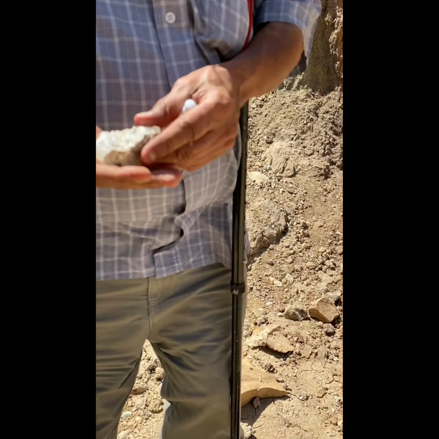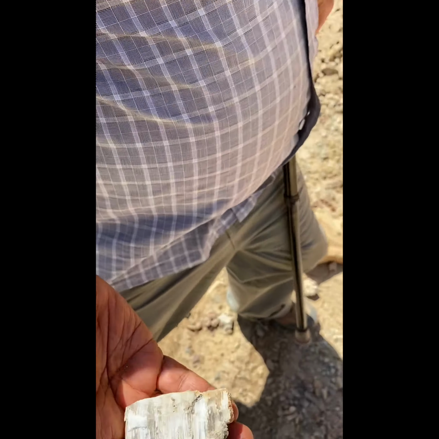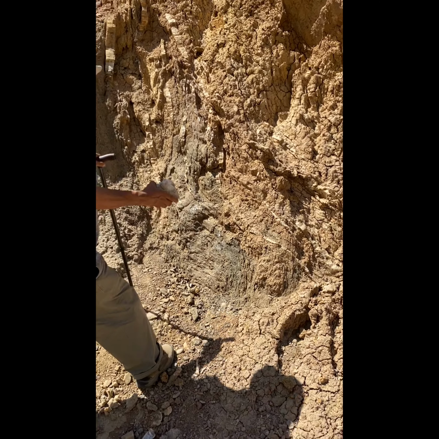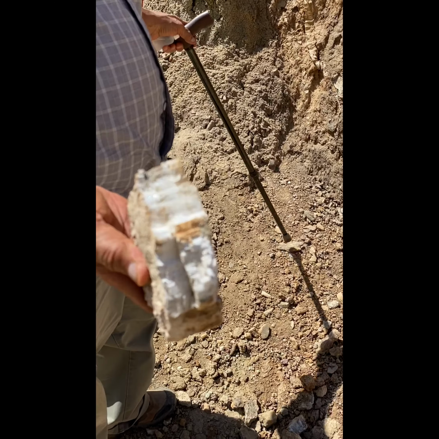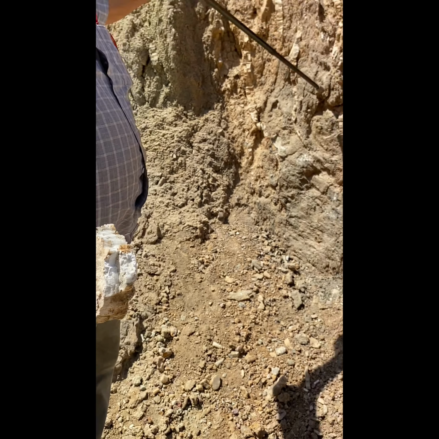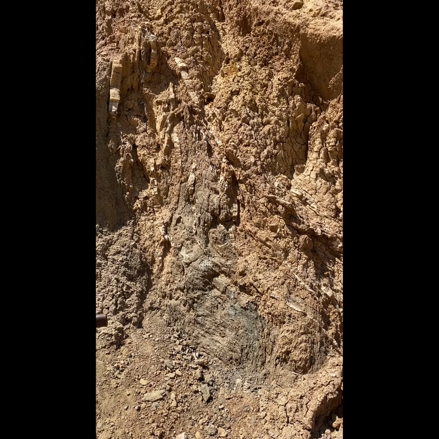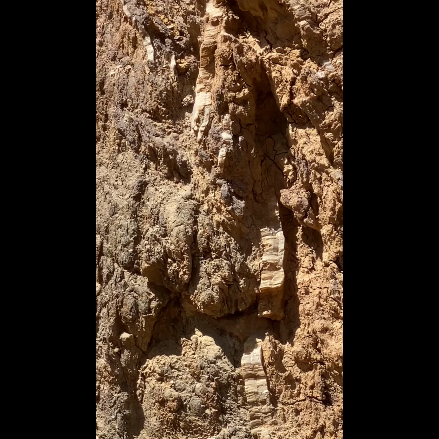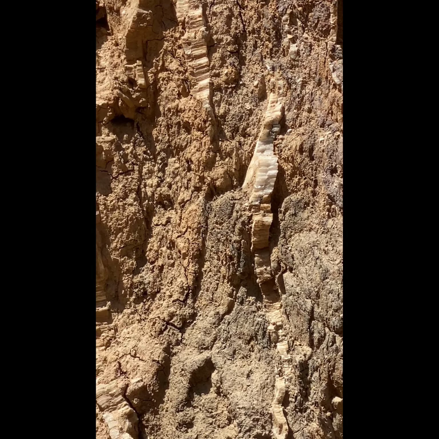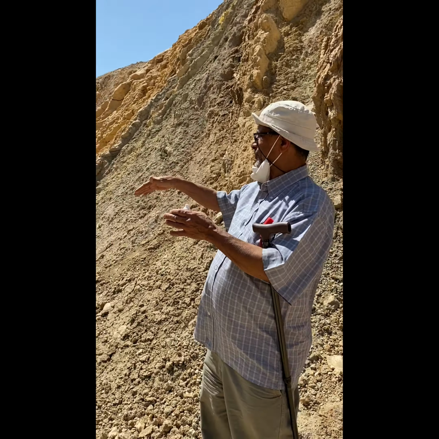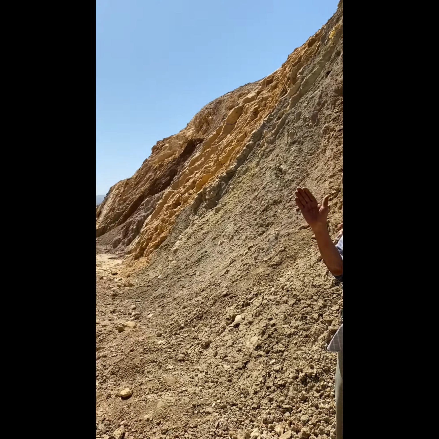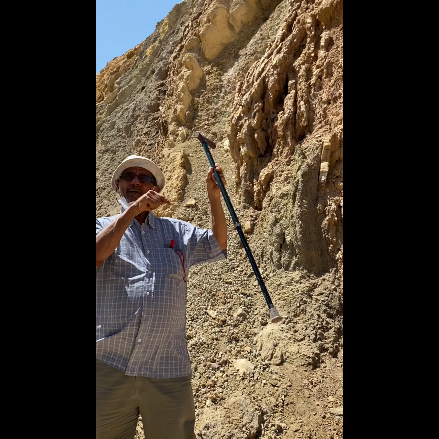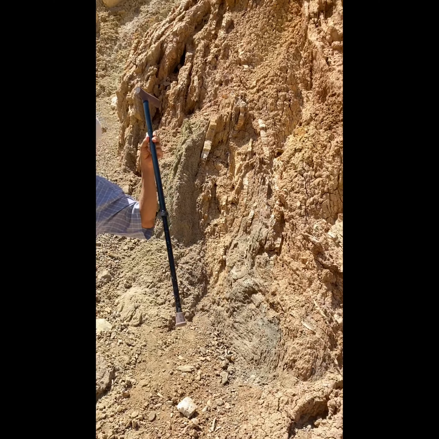This is the gypsum. You can see not just nice gypsum, there are a lot of bits of this gypsum here. And here, this is all gypsum. Very nice gypsum. You can see those rocks have been tilted on this road, which goes to Old Al-Khor. They have been tilted this way, so they are dipping to the east.